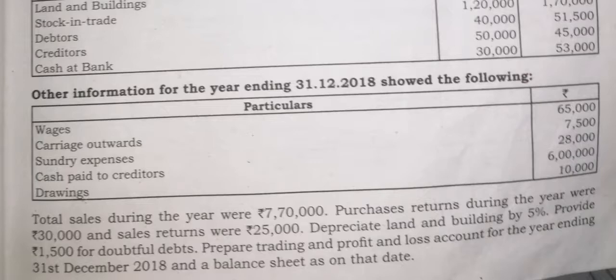Then second, purchase returns during the year were 30,000 and sales return. Oh, no details are given about purchases. So we need to prepare, we have to prepare the total creditors account to get purchases. Just confirm in mind, keep in mind. Then depreciate land and building as usual 5%, provide 1,500 for doubtful debts, that also as usual. Then prepare trading P&L account for the year ending 31st December 18 and balance sheet as on the date.